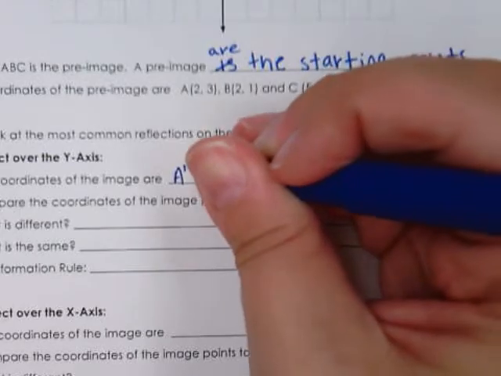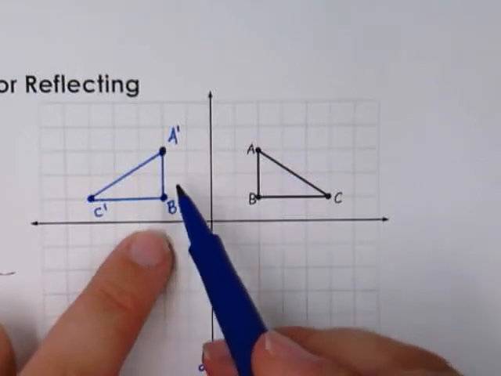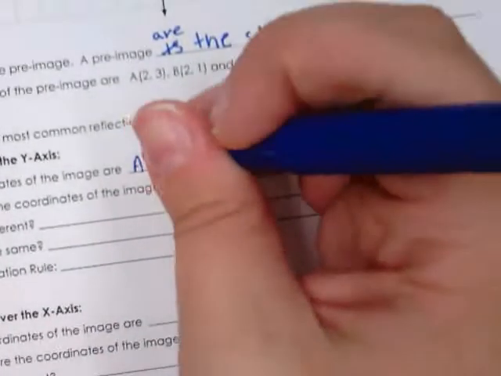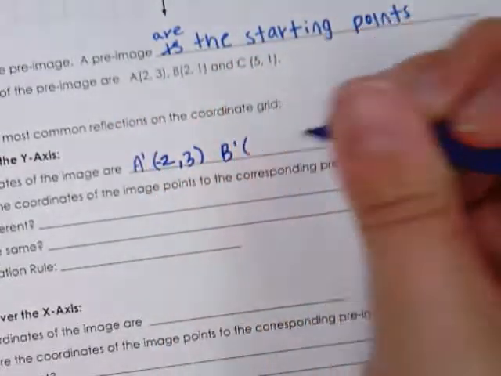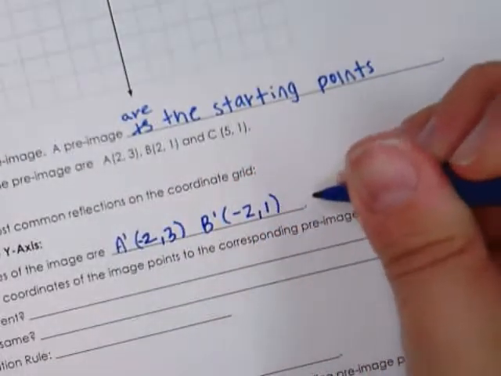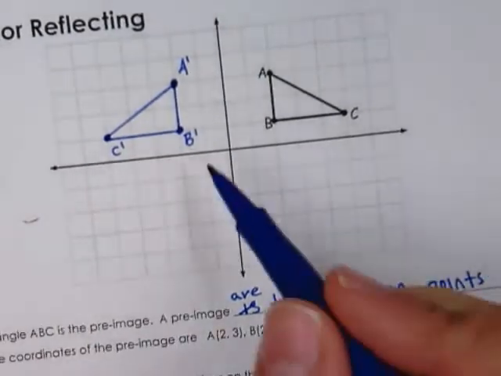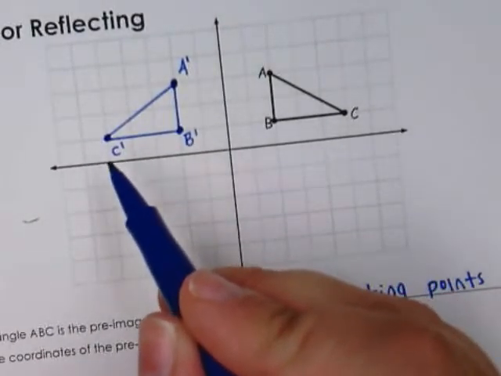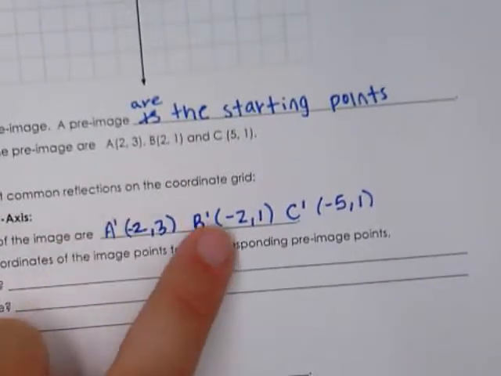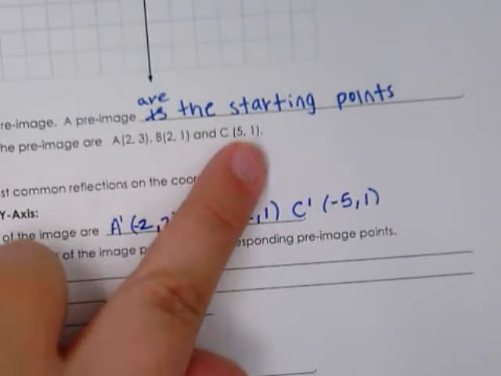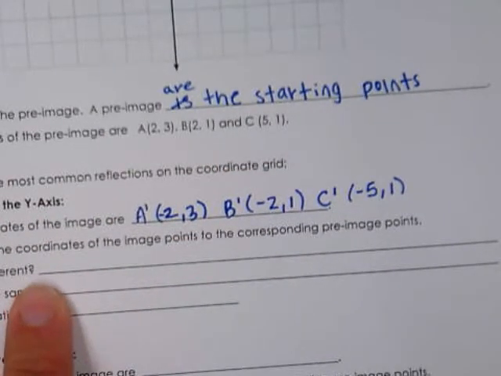So down here, the coordinates of the image are, A prime is at where? Let's see. A prime is at -2, +3. B prime is at -2, +1. And C prime here is at -5, +1. And let's compare these. Compare the A prime, B prime, C prime to the original A, B, and C. What is different between these ordered pairs?